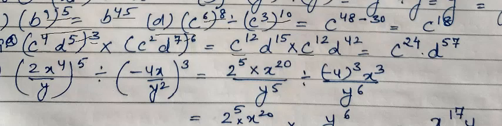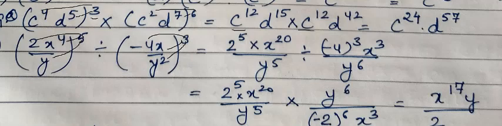Here again, the 5 will be given to all these terms. That means both the numerator as well as the denominator. So here the 3 also will be given to minus 4, to x, and to y square, all 3. So you can see here, this is the result I am getting after this one, and which on solving comes out to be equal to 2 raised to the power of 5, x raised to the power of 20, y raised to the power of 5, multiplied by.